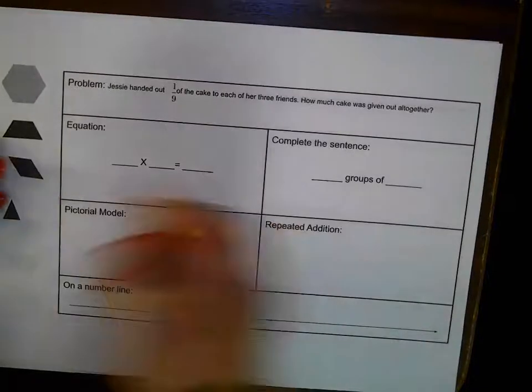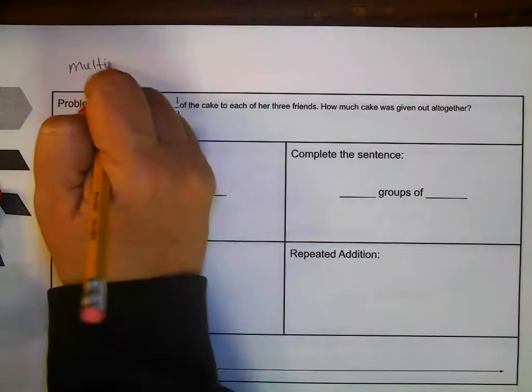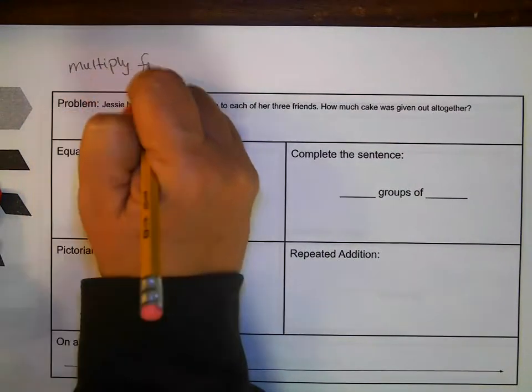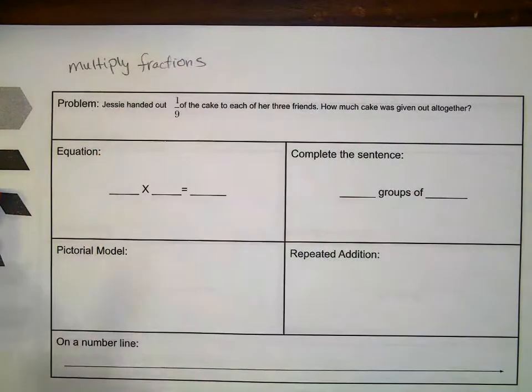Hey everybody. Okay, so today we're going to be, let me move this down so it's a little bit more even. All right, we're going to multiply fractions. And remember that we are talking about showing it in different ways.